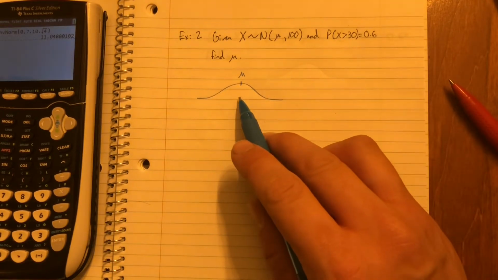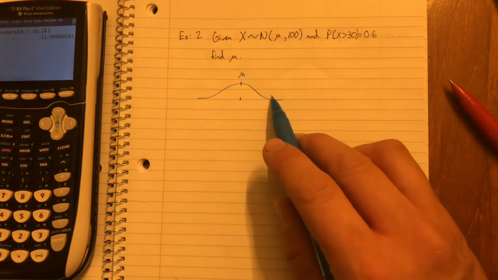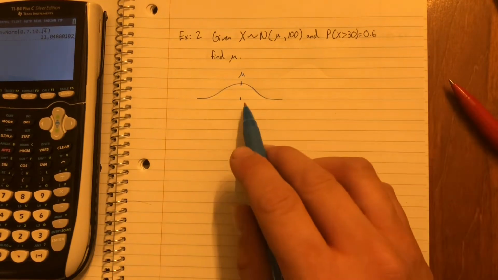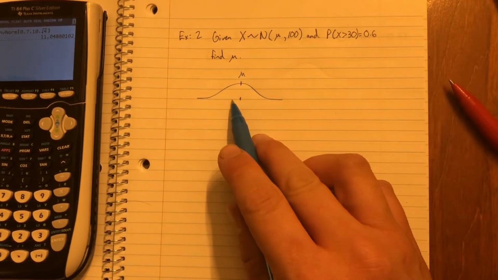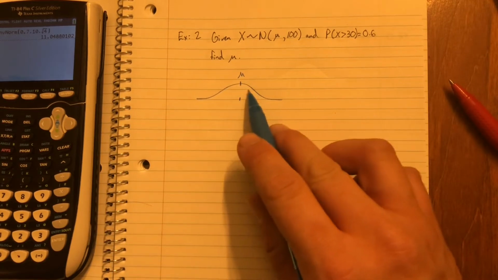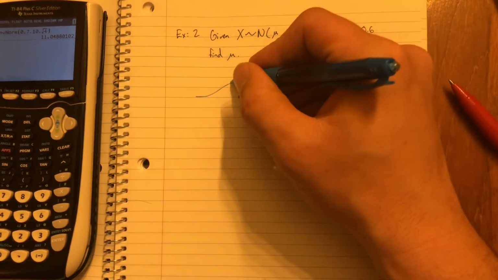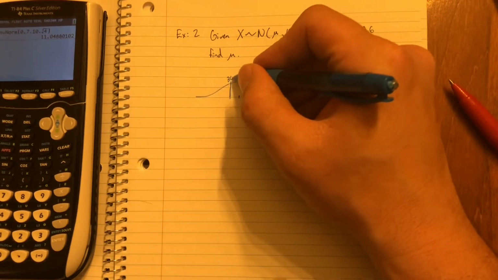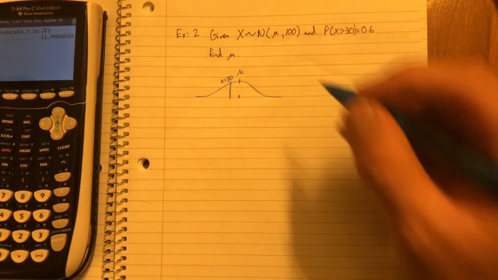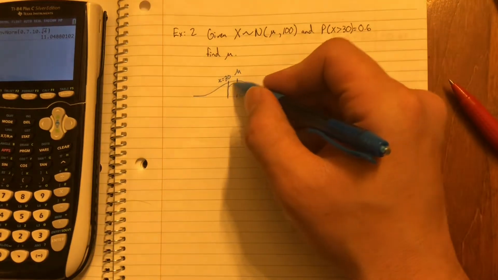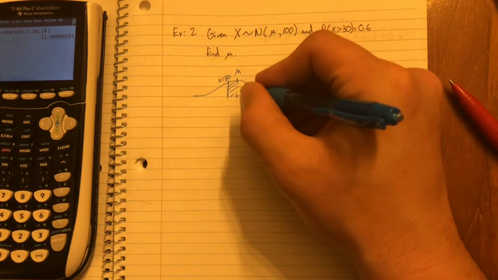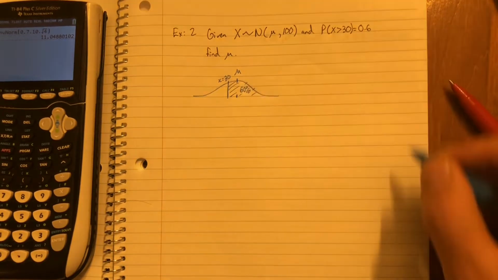So remember, there's half below the mean and half above the mean. So if the amount above 30 is 0.6, then that means 30 must be to the left, because 0.6 needs to be shaded to the right. So I'm going to guess that that would be a pretty good approximation of where x equal to 30 would exist. And this region to the right would make up 60% of the data.